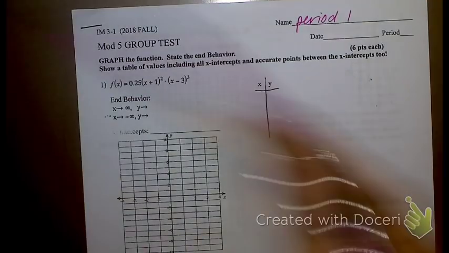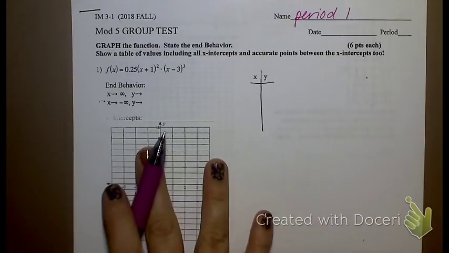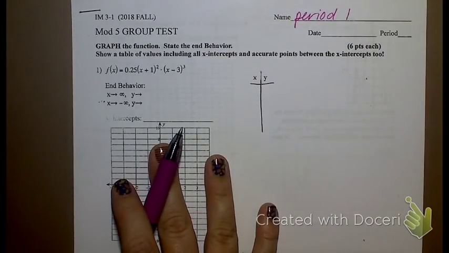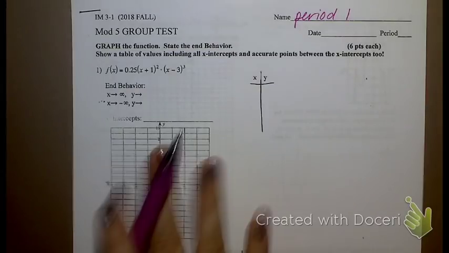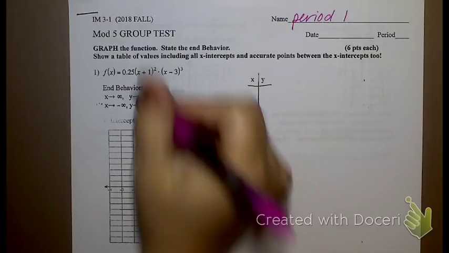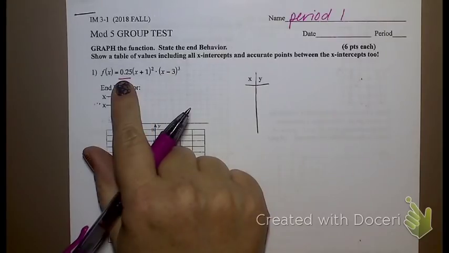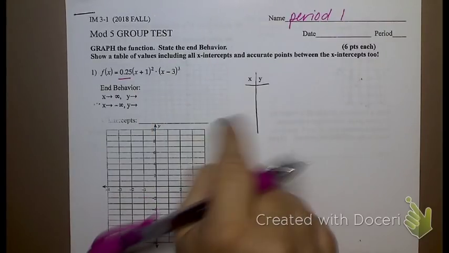So, graph the function, state the end behavior. I personally think that these two problems take the longest time. The rest of the stuff tends to go pretty quickly. These two take the longest. I do notice that I have a 0.25, so I'm going to be dealing with decimals. If they give me decimals in the problem, I can use decimals in my stuff over here.